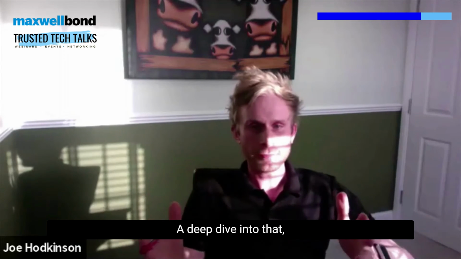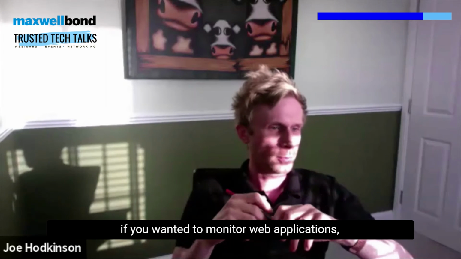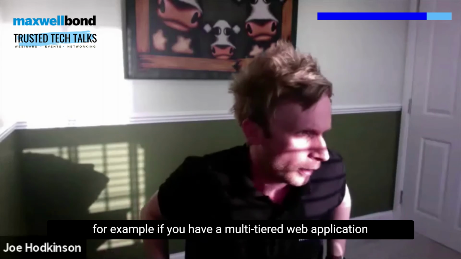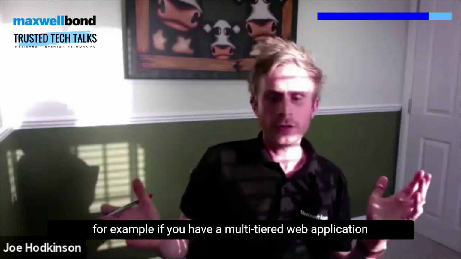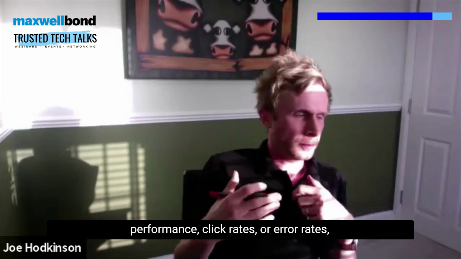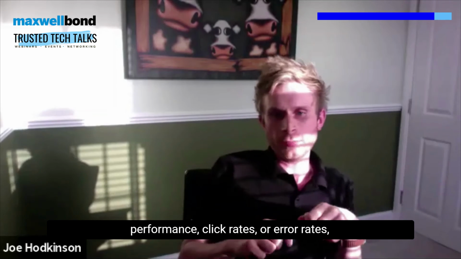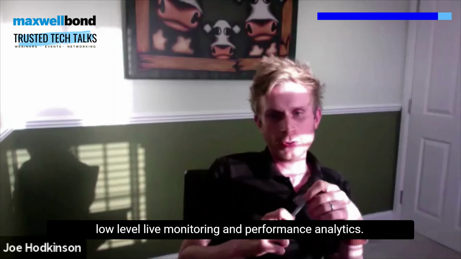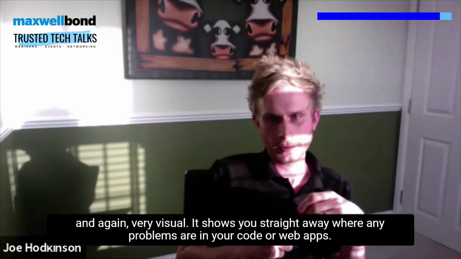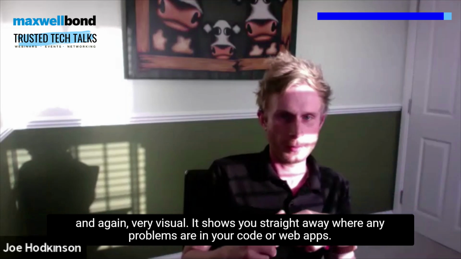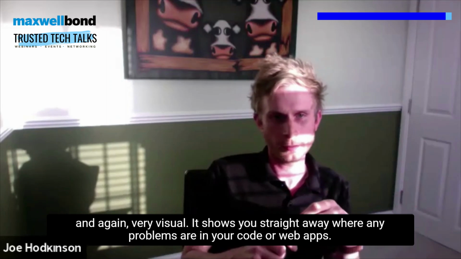A bit more deep dive than that, if you wanted to monitor something like your web applications, so you've perhaps got a multi-tiered web app, and you want to be able to monitor things like performance or click rates or error rates, you've got Application Insights, which gives you that real low-level live monitoring and performance analytics that you can see. And again, very, very visual. It shows you straight away where you've got problems in your code or in your web apps.